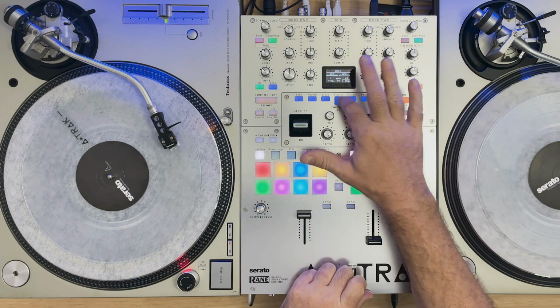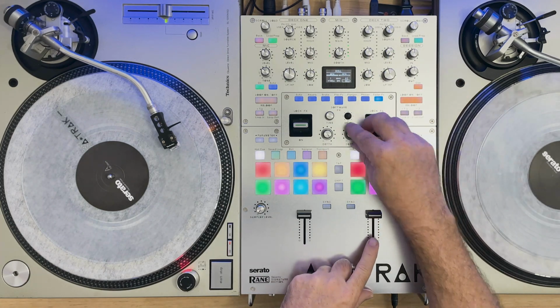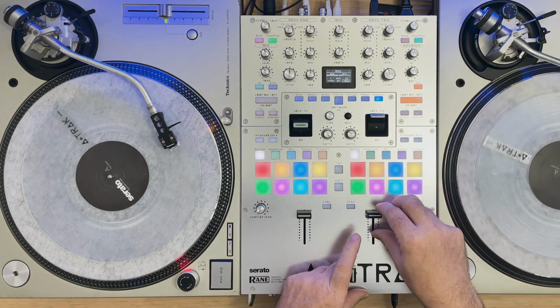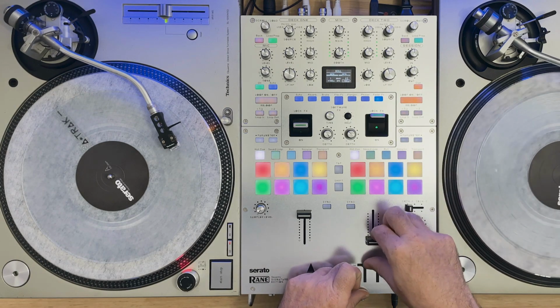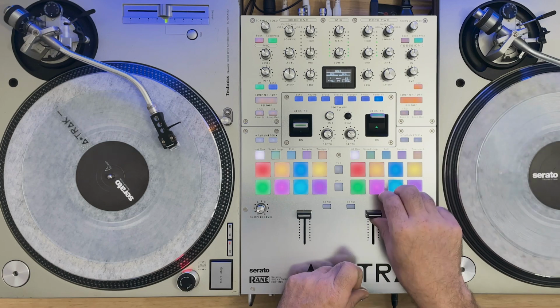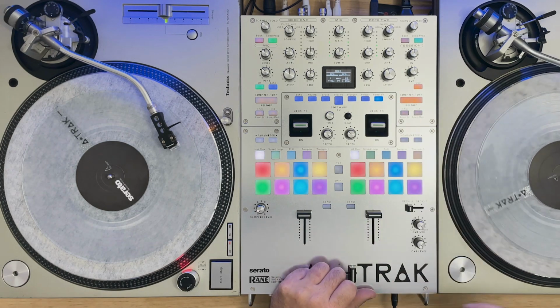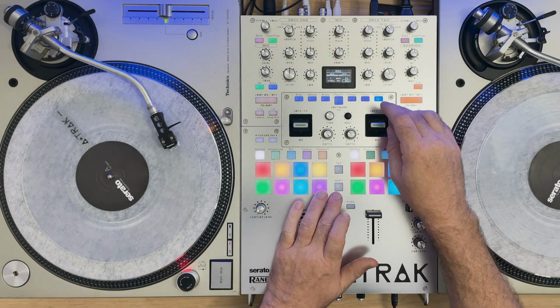So that is your roll. That's a cool one. I think that is like the most practical fader effect. Okay, so there is roll.